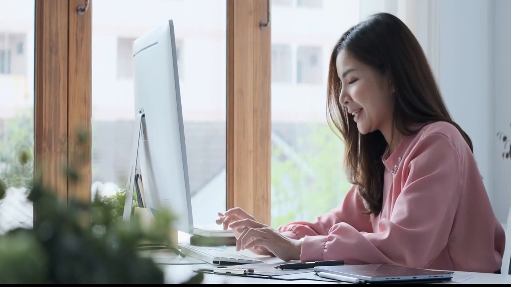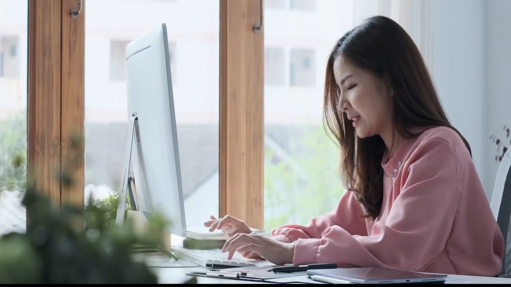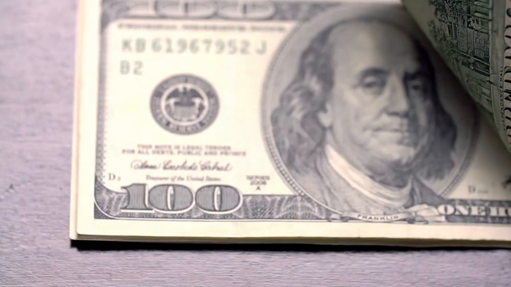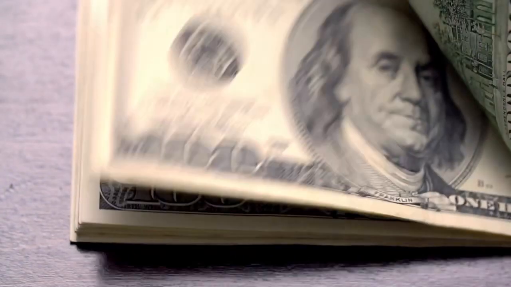Fourth mistake, relying solely on AI for creativity. Sudowrite enhances ideas but cannot replace original thought. Combine human creativity with AI suggestions for the best output.